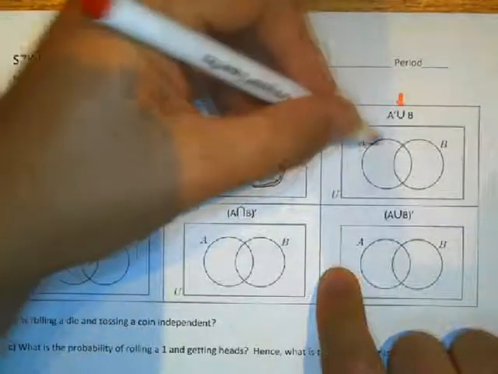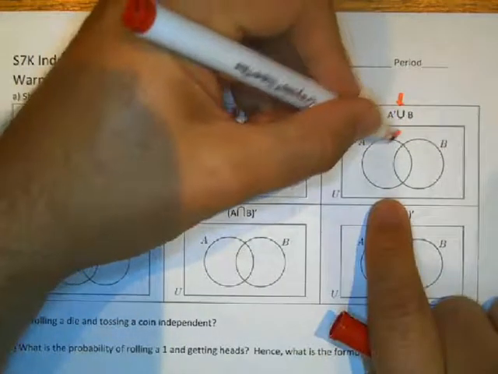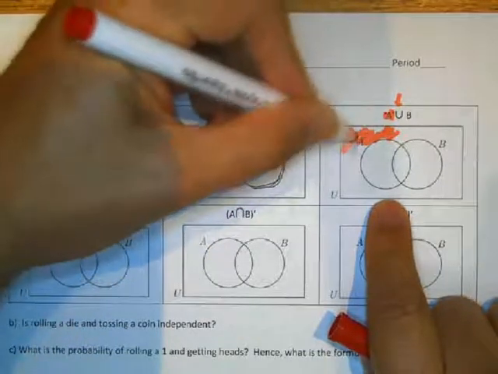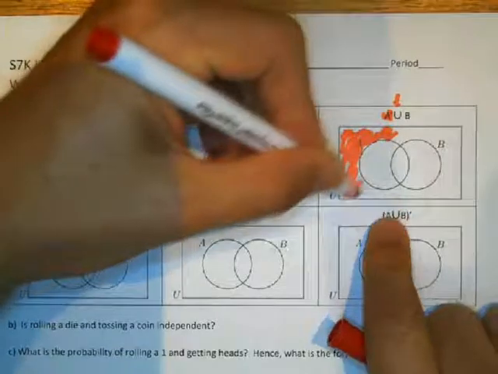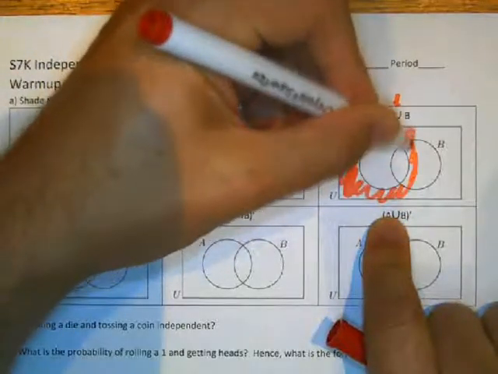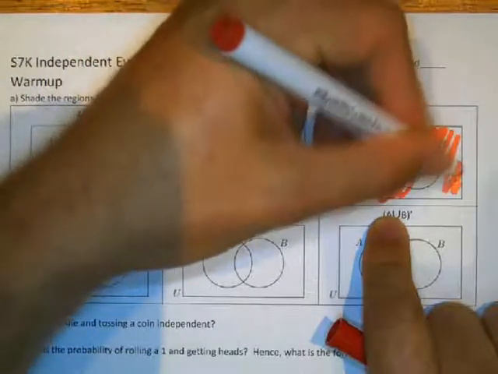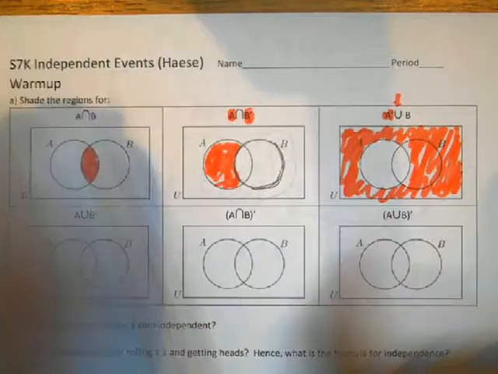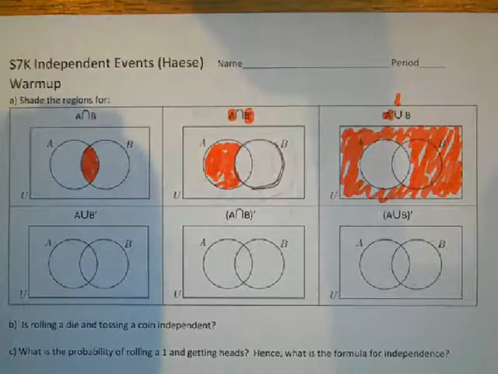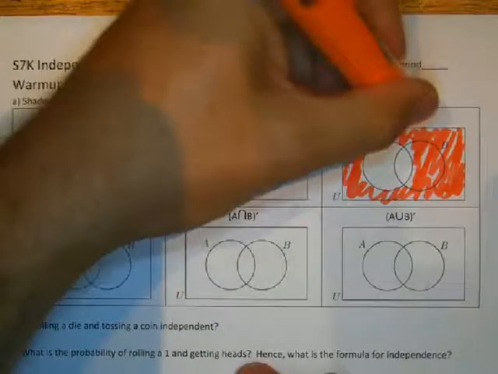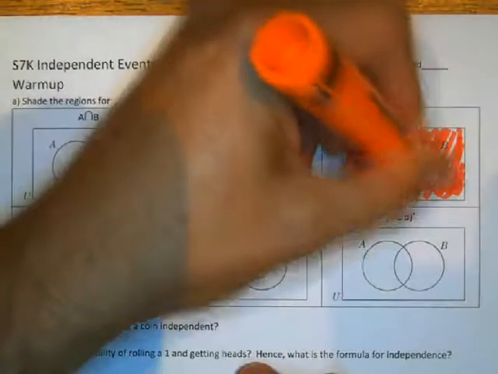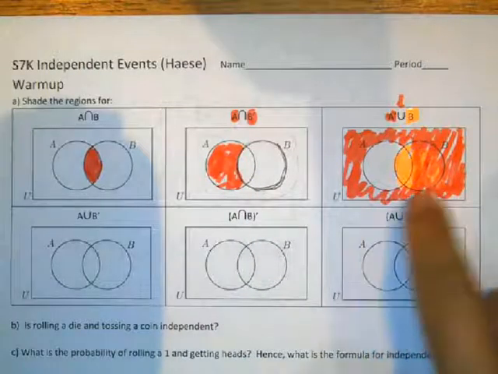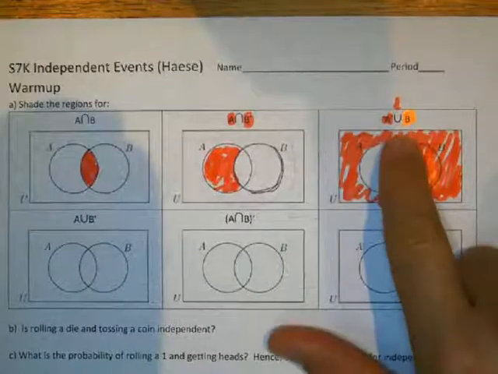So not inside A, and union with B. So B is everything in this region right here, right? So anything that's colored in general is what A prime union B would be.